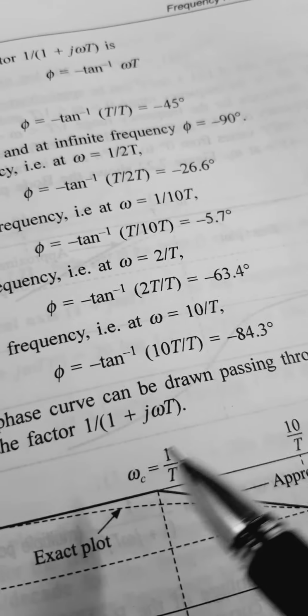So we lose some accuracy near this point.